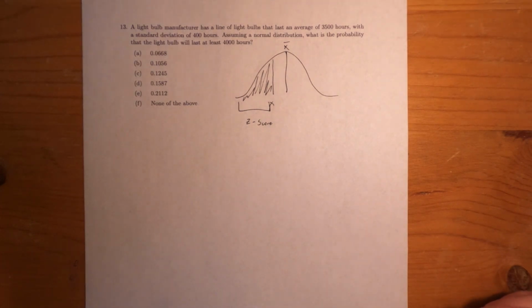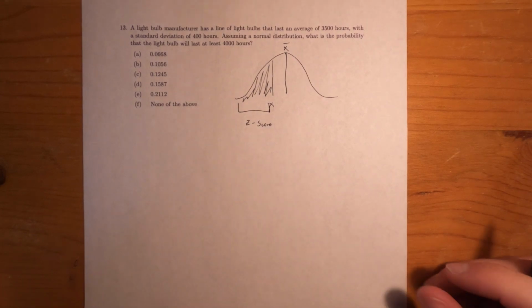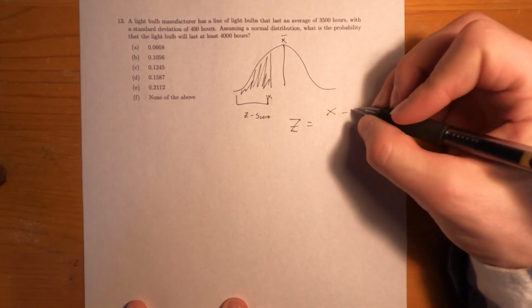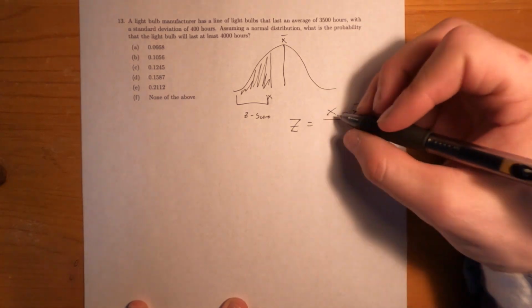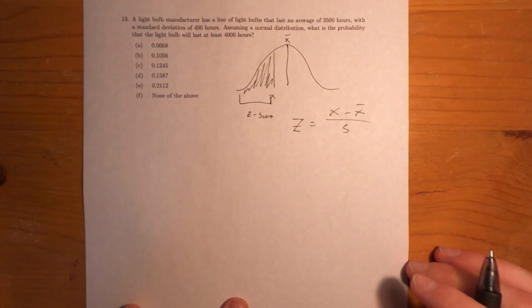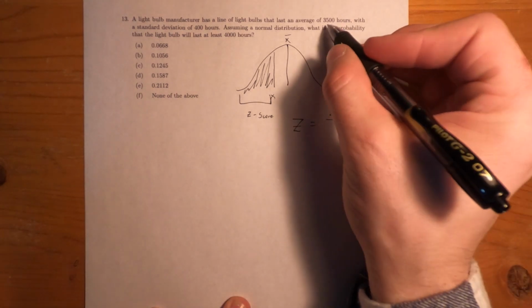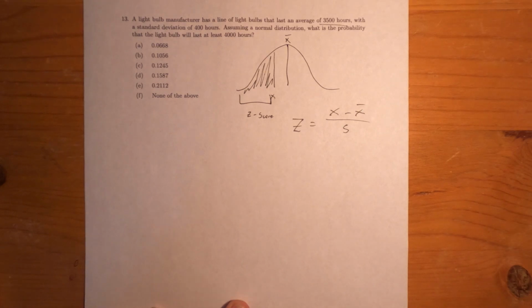And that ends up being pretty useful. The equation we use is z equals x minus x bar, the observation minus the mean, over the standard deviation.